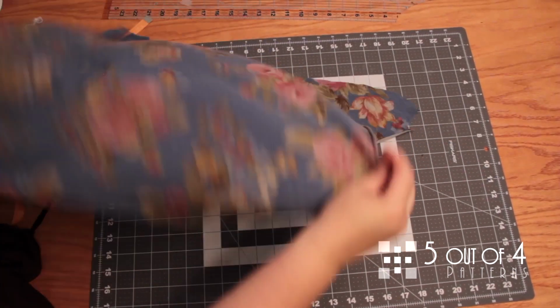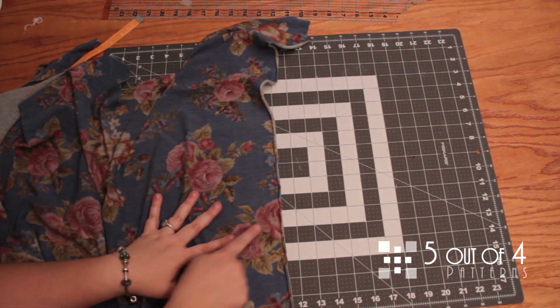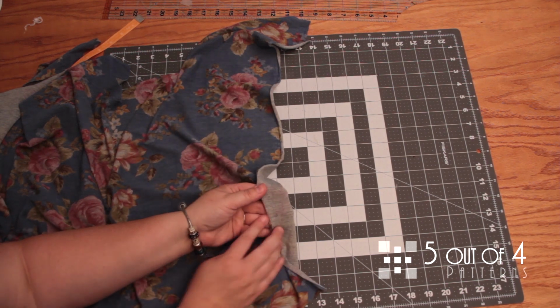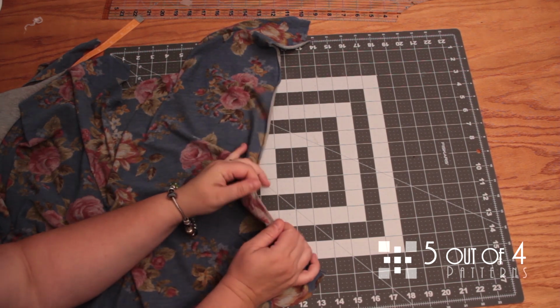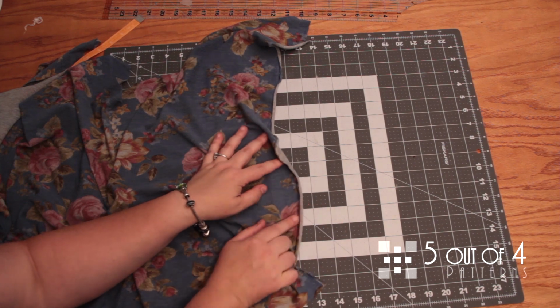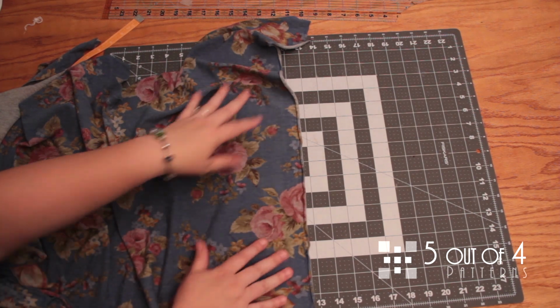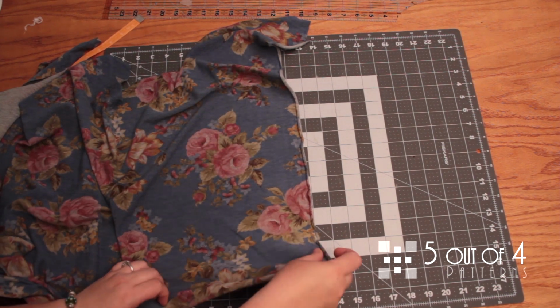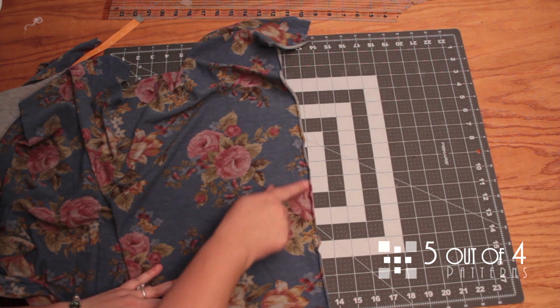All right, you can see here, let me go this way with it, that we've got this little edge here. And if you look at it, it's not a cut edge, is it? It's what was on the bolt. This is called the selvage. Many of you may already know this, but for people who might be new, I want to explain this. This is the selvage.